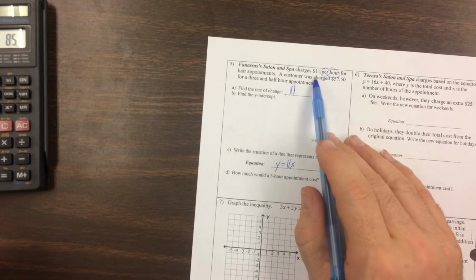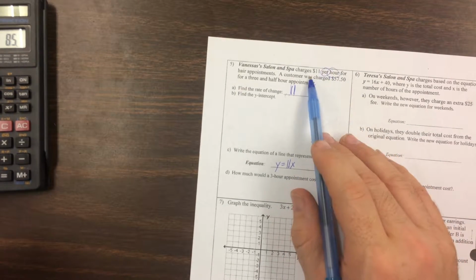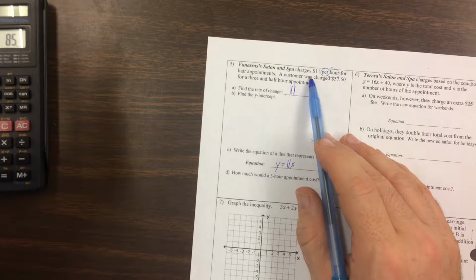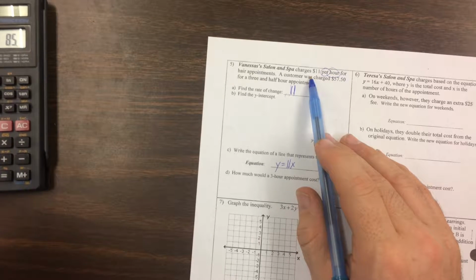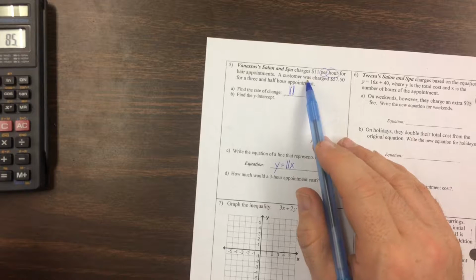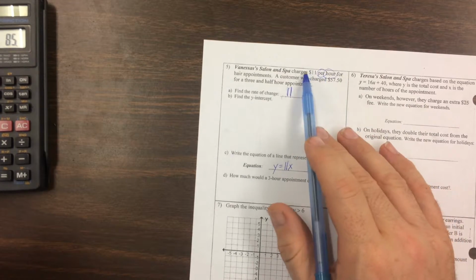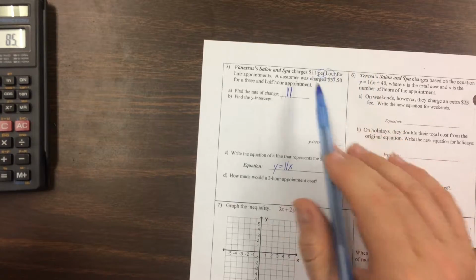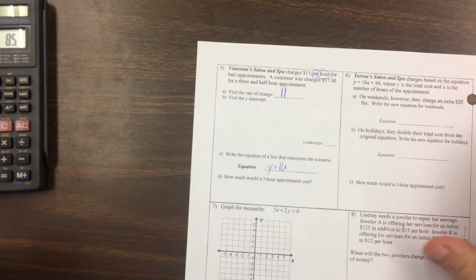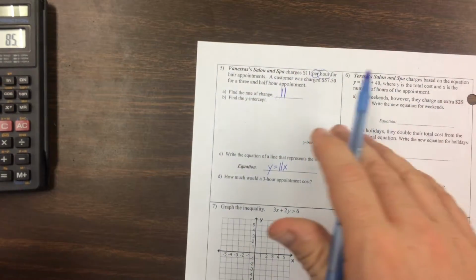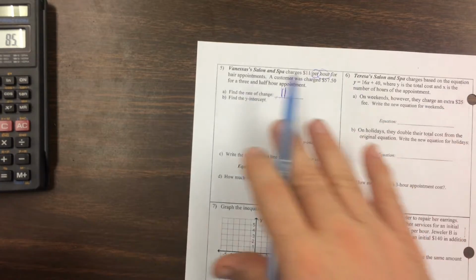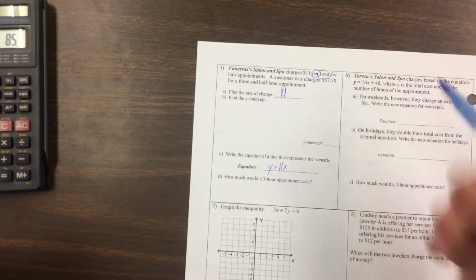There's no other, it's not, it charges $11 per hour and $5 for each bottle of hair conditioner or something. It's not a this per this and this per this. So it's not a this x plus this x equals a certain number. What we're not sure is, what's the answer? What is he charged?